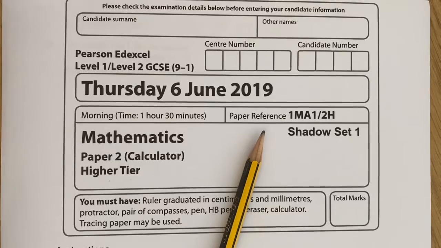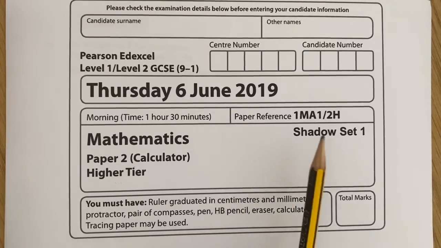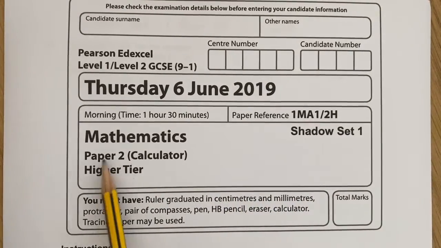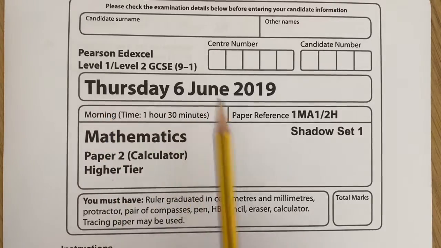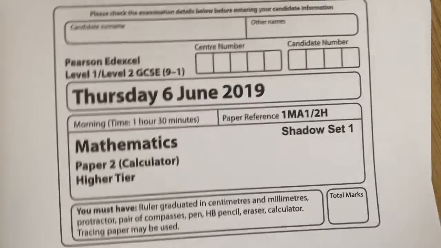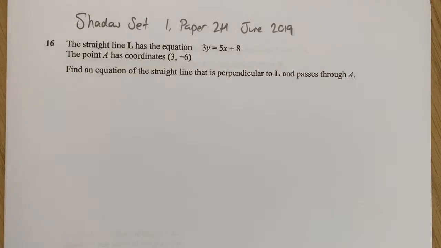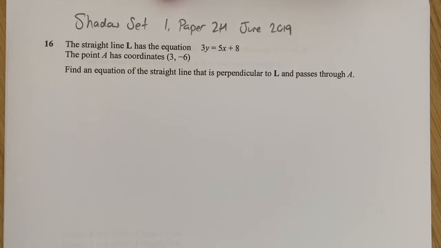Okay, so this is the GCSE paper, Shadow Set 1, Higher Tier, Paper 2, Thursday 6th of June 2019. Okay, going to do question 16 now. Straight line equations. Really common GCSE question, something that you need to be pretty confident with towards the back end of a paper.